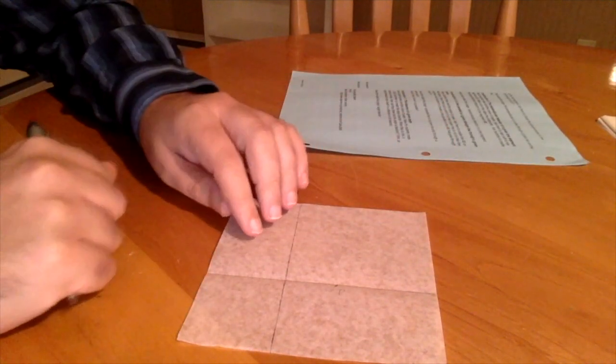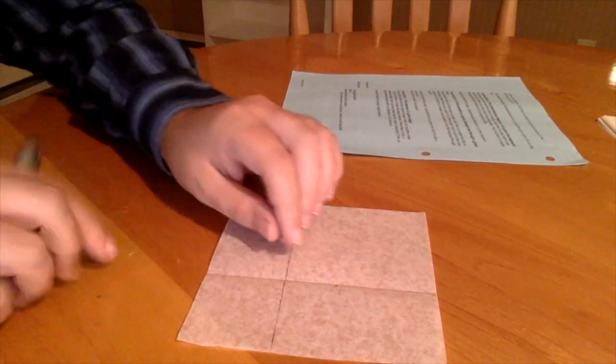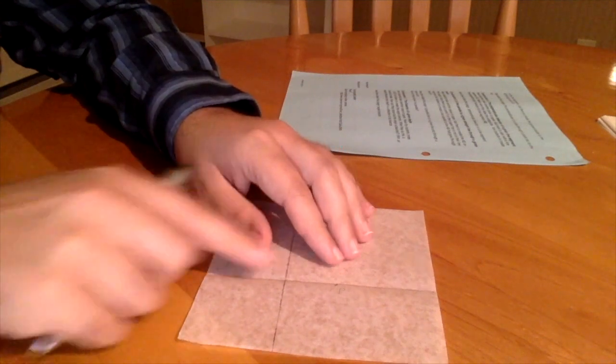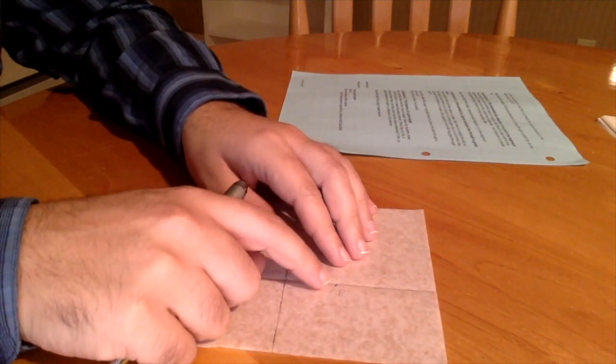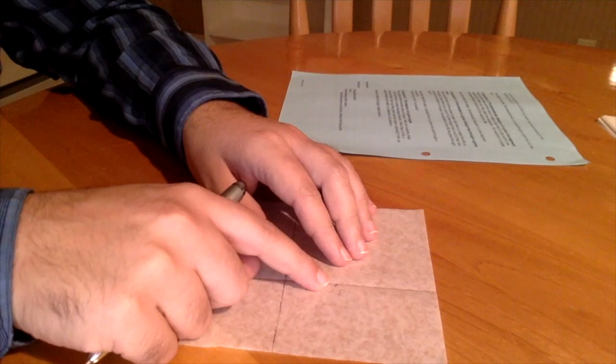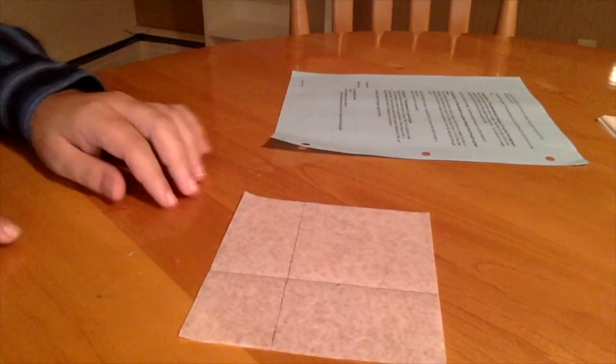then we do the same thing again. We're going to make a perpendicular line perpendicular to this one that goes through this point on the line.